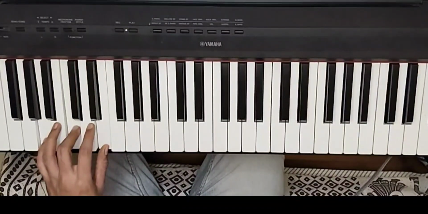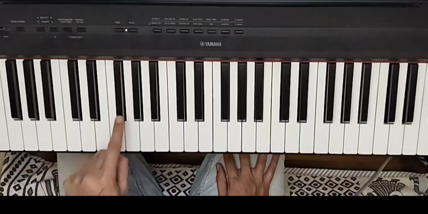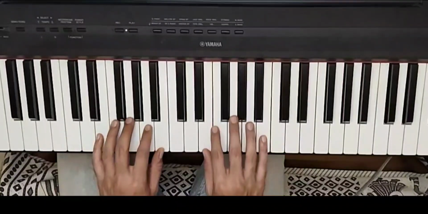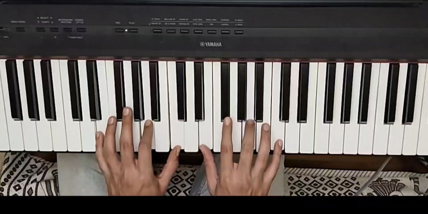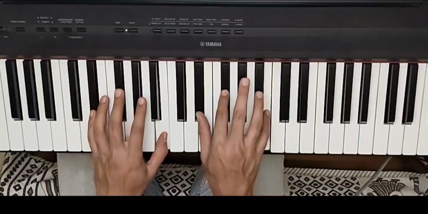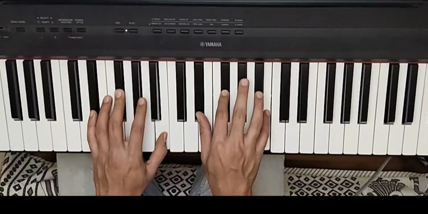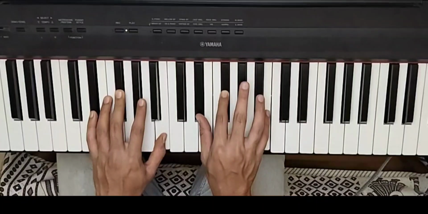Let's move on to the relative minor of G major, E minor. Okay, I'm just going to play the chords E minor, A minor and D major because of the harmonic minor scale. Again, you can go back and check out the scale properly if you want.